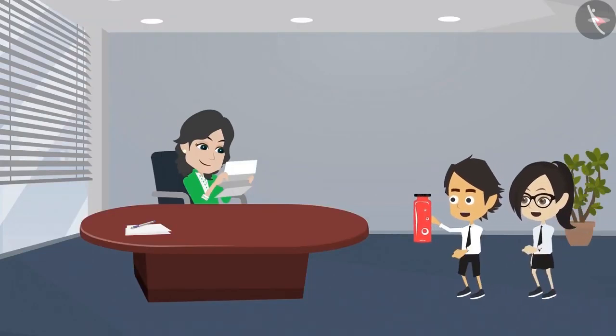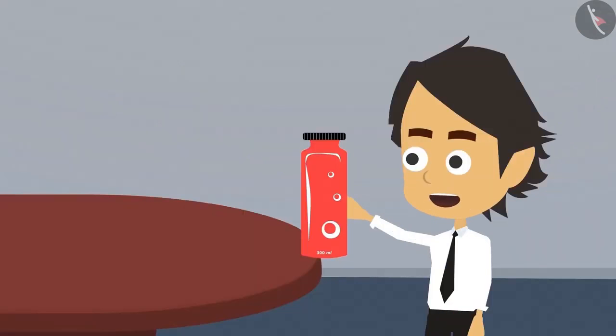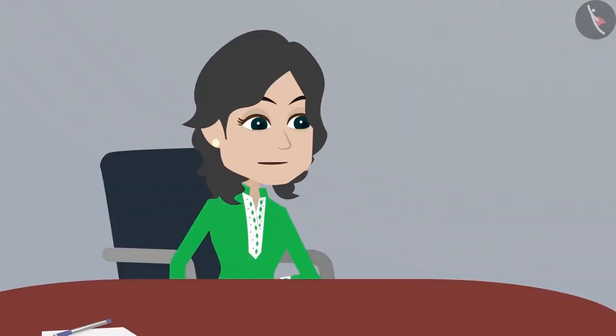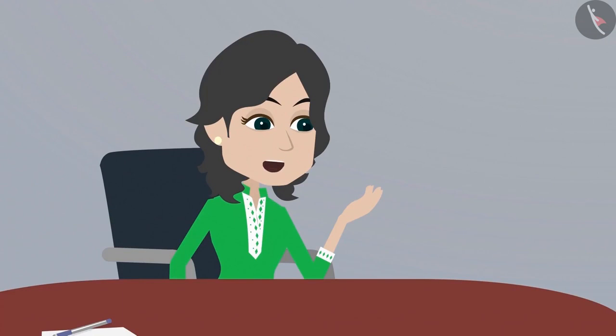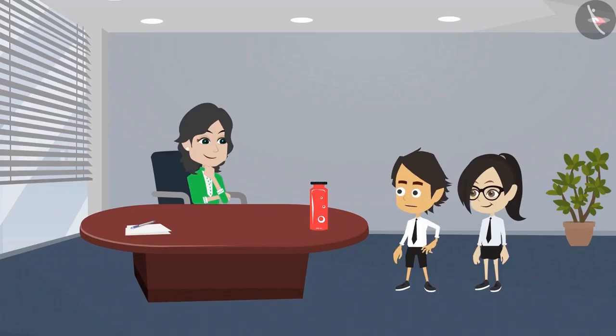Hello, Madam. Hello, Vandana and Ayushman. Tell me what is the matter? Madam, we want to know how to divide objects into halves. There are different ways to divide different objects, Ayushman. First, tell me what object you want to divide. This bottle has buttermilk and we want to divide this into two halves between us.